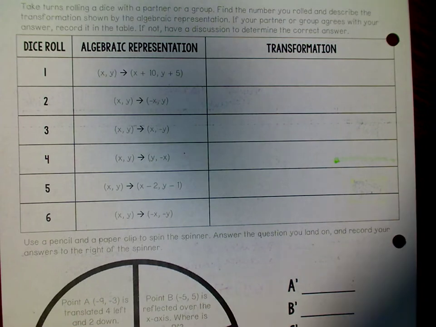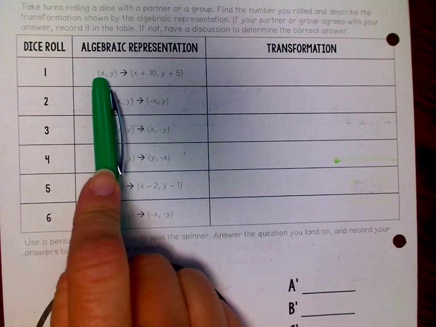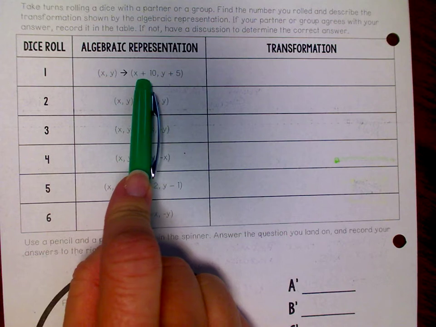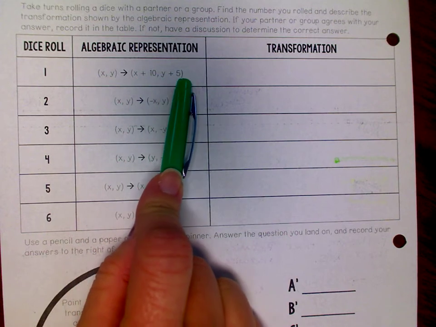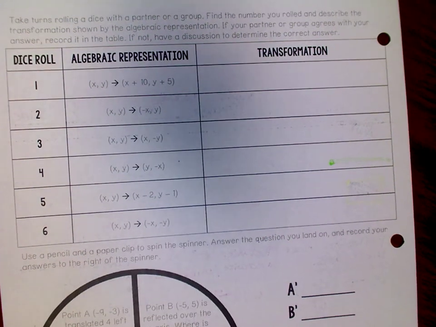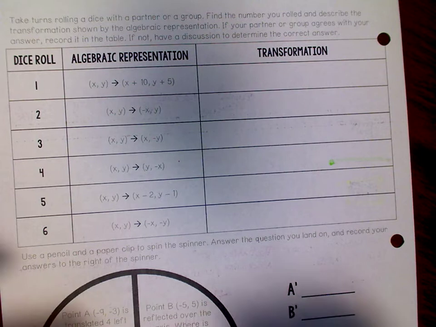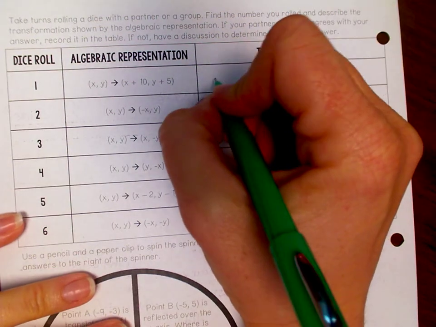If we look at the first one, your x and y became x plus 10, y plus 5. The x and y location didn't become opposites or anything. They slid to the right and then went up. So that was a translation.